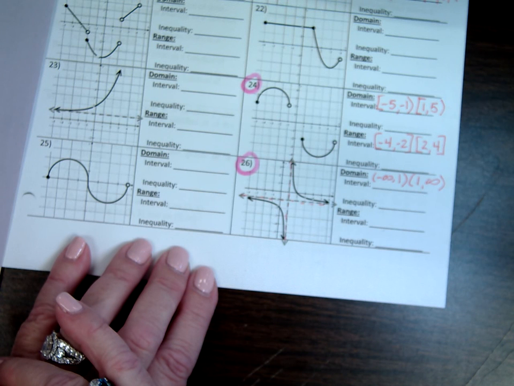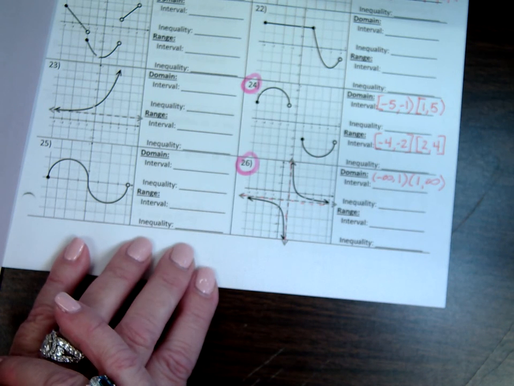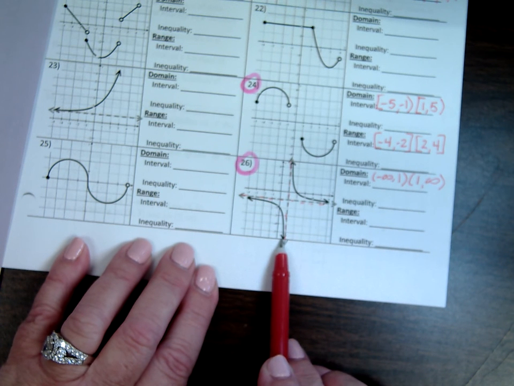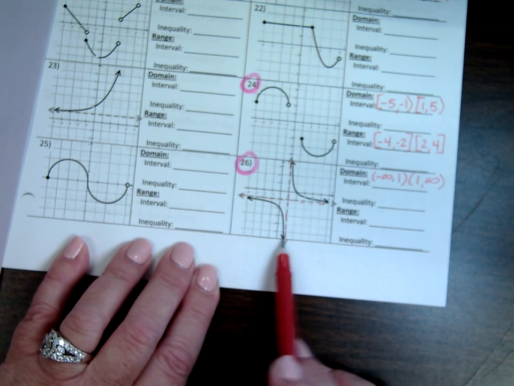Same type of thing for your range. Range is lowest to highest. So if I look at how low this goes, this guy has an arrow. So he's going down to -infinity. So the lowest he goes is to -infinity.